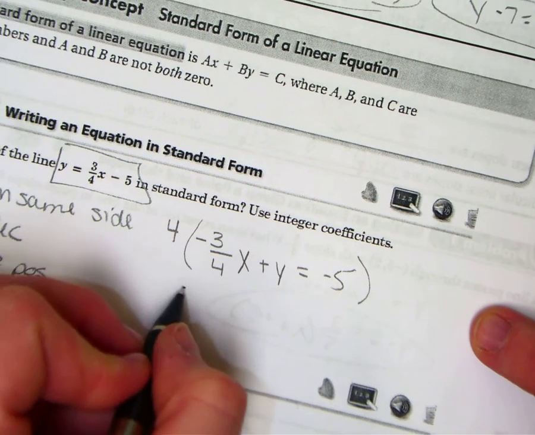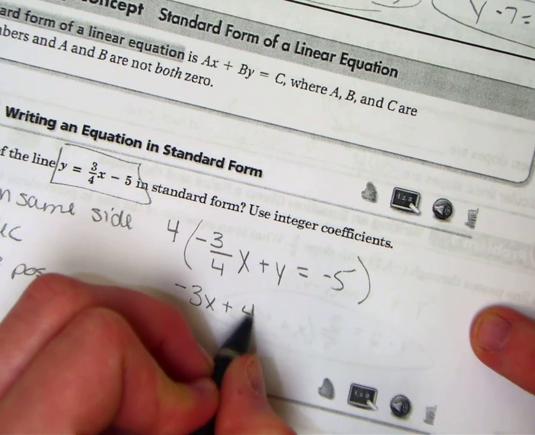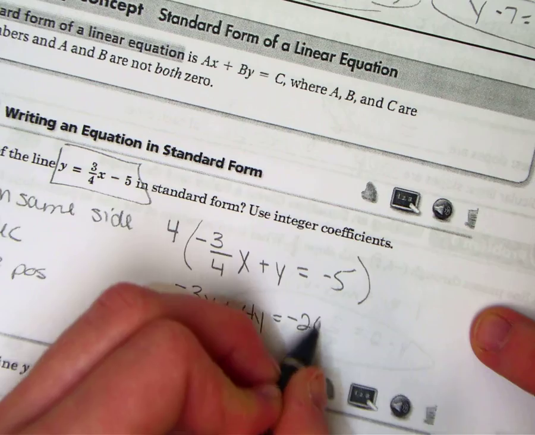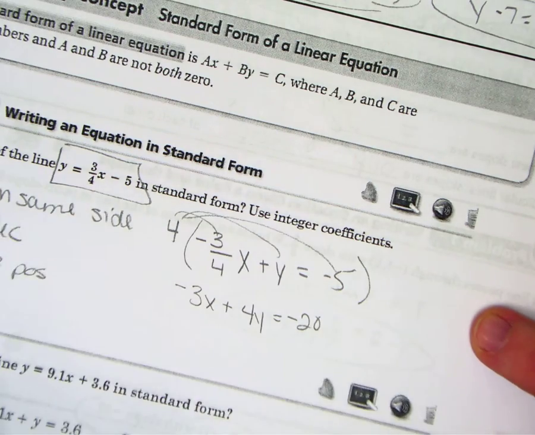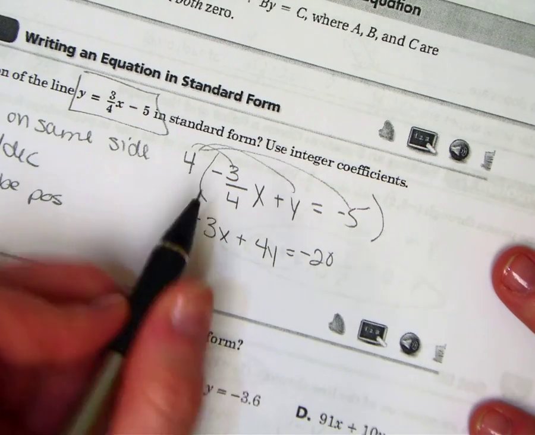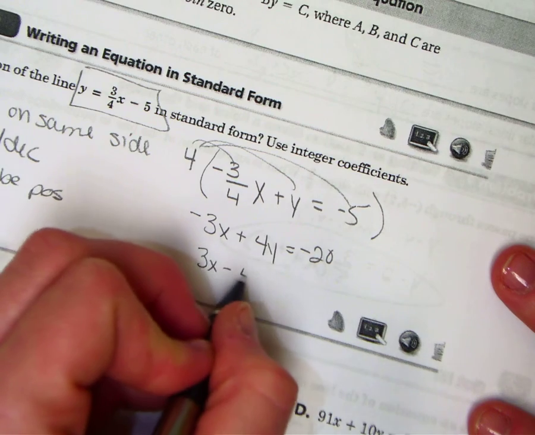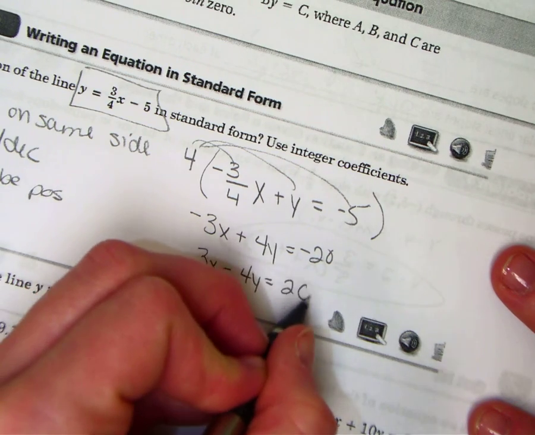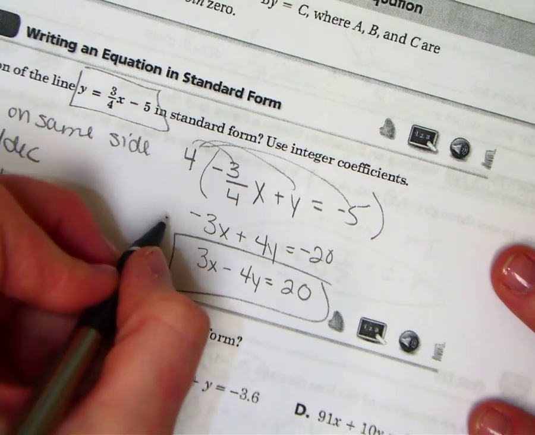4, that's going to get negative 3x plus 4y equals negative 20. You would distribute that in. I don't want x to be negative, so I'm going to switch all of my signs. So 3x minus 4y equals a positive 20. That's the perfect answer. The star is acceptable.